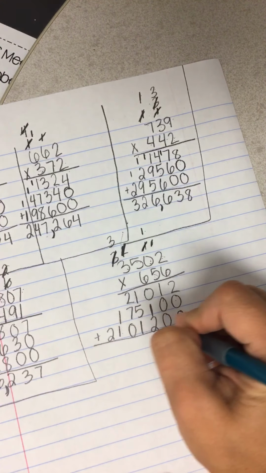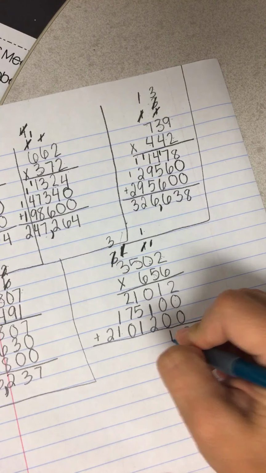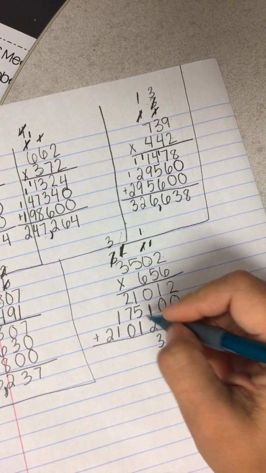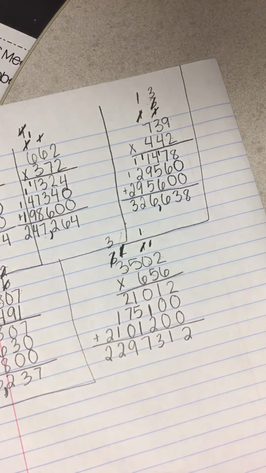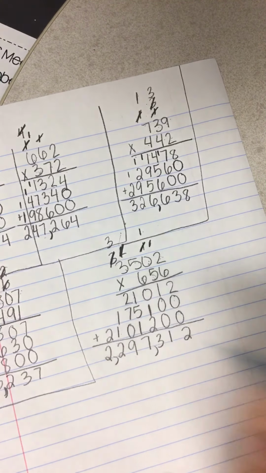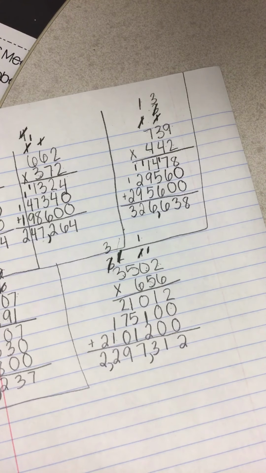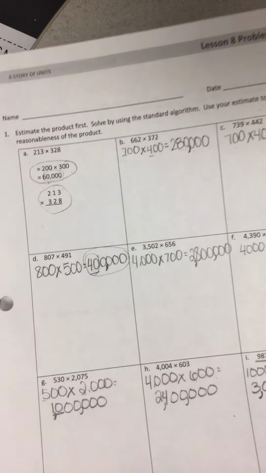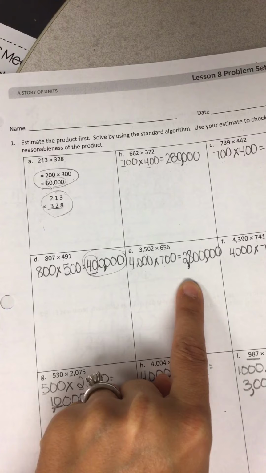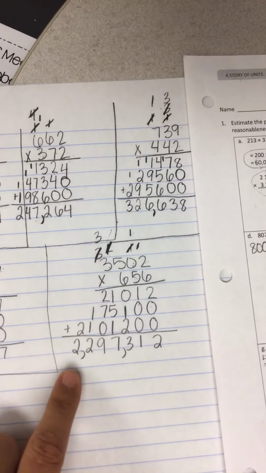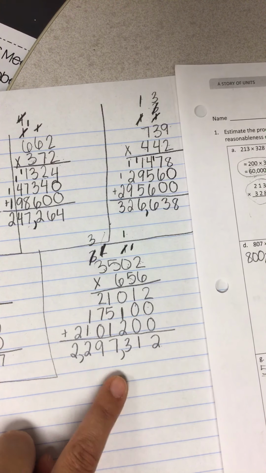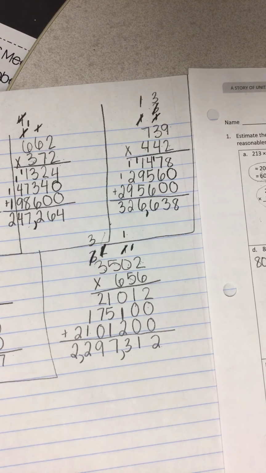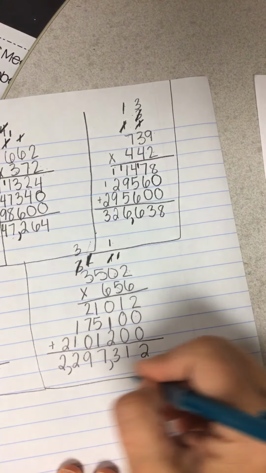So I'm going to add these all up. 2, 1, this is pretty simple math right here. 7, 9, 2, didn't have to regroup anything there. This answer is 2,297,362. We estimated it at 2,800,000. So 2,800,000, 2,000,000, almost 300. You know, that is pretty close. I still would say it is reasonable, but it is a little bit far off.